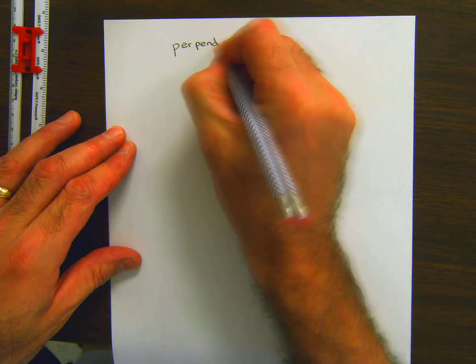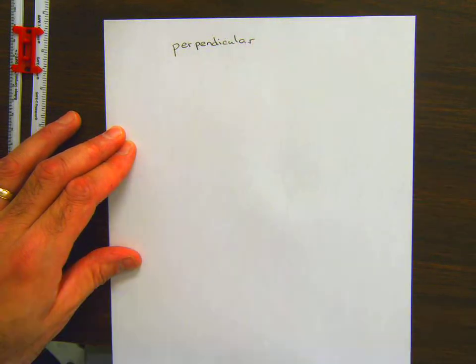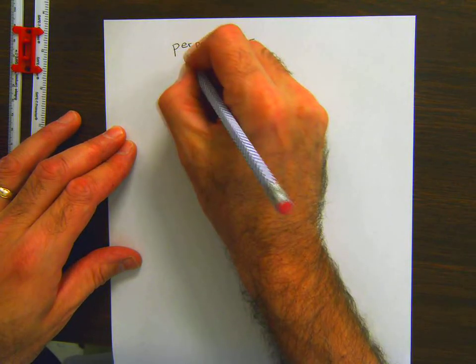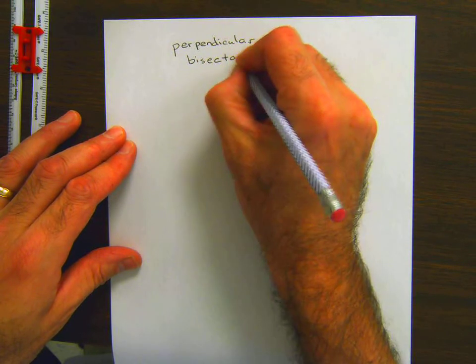I'm going to go ahead and show you how to create a perpendicular bisector. And if time permits, you can always watch the end where I'll also explain how that really works. Why does a perpendicular bisector work? But initially, let's just go ahead and get the few steps that it takes to create a perpendicular bisector.